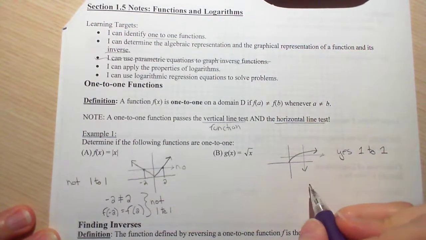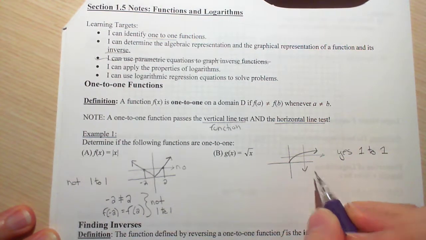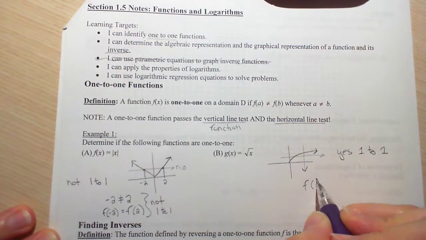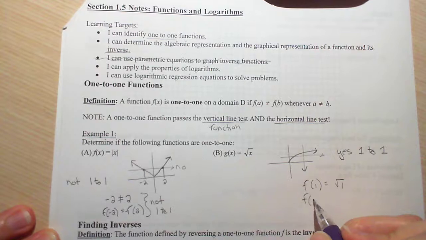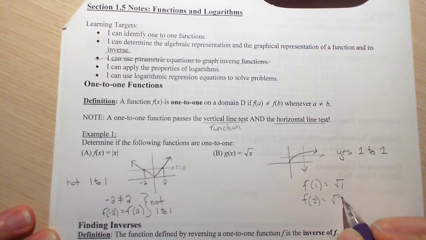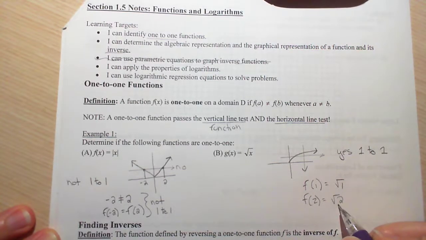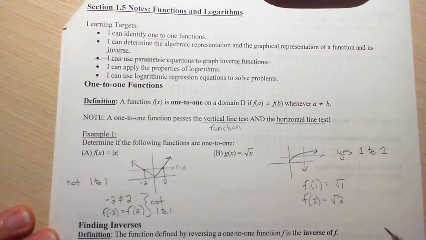If you pick any two x's, if x is 1, f of 1 is going to be the square root of 1, and f of 2 is going to be the square root of 2. You're never going to have a situation where your output is the same for two different inputs on the square root function. You're taking the square root of a number. The answer is always going to be two different numbers.